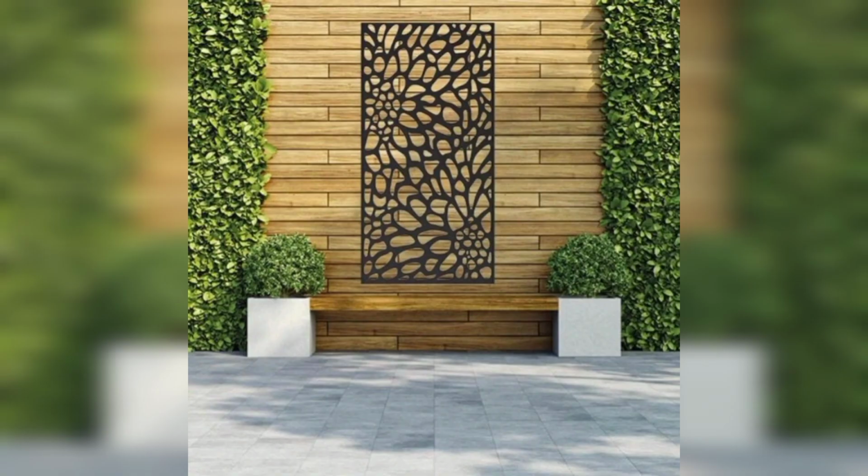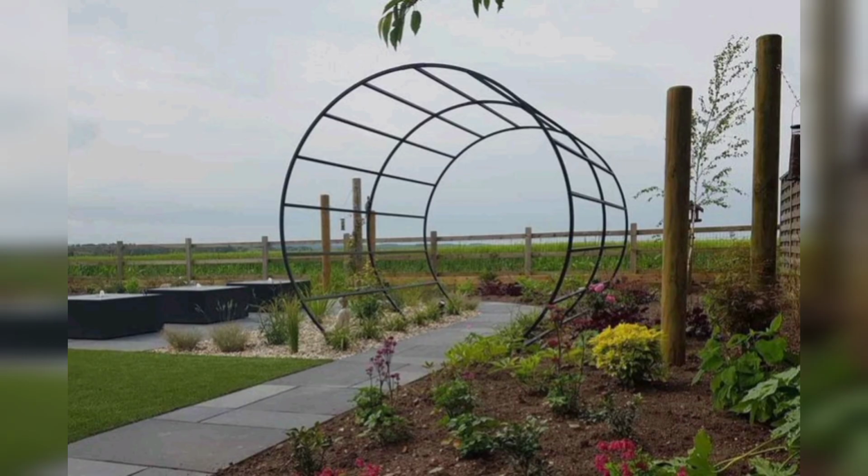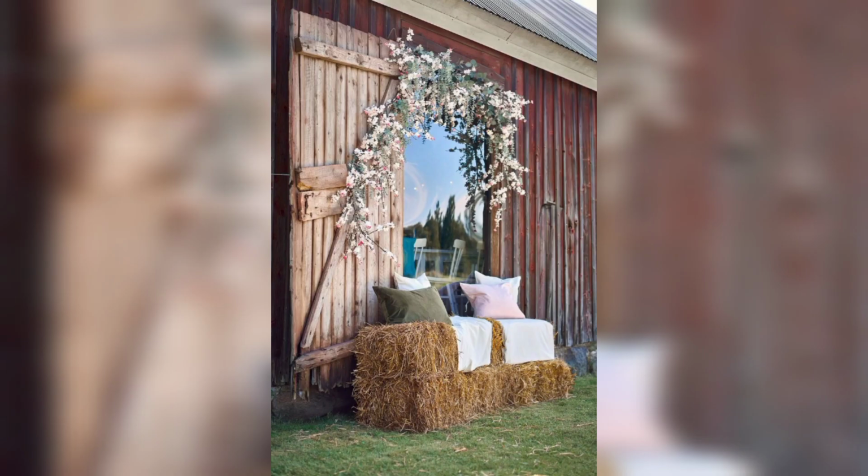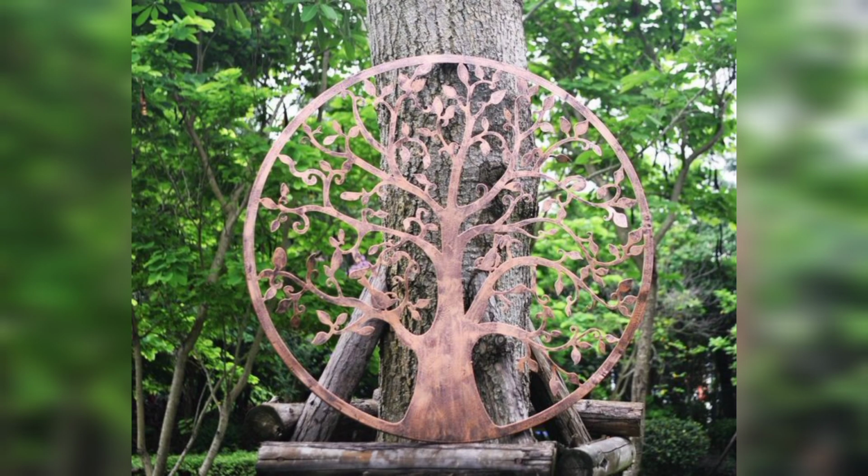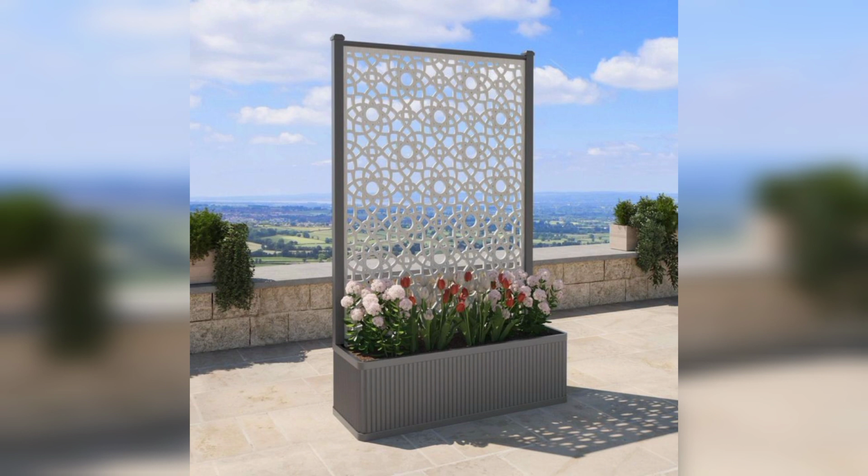The number five is plan your design. Sketch out your front wall design and consider factors such as pattern, color pattern, and texture. Be sure to take into account any architectural features of your home that you want to highlight or downplay.